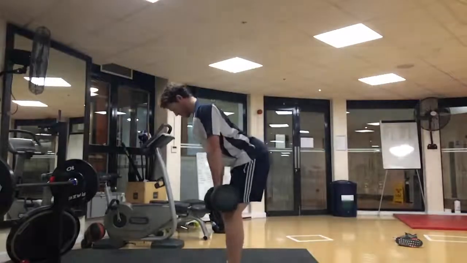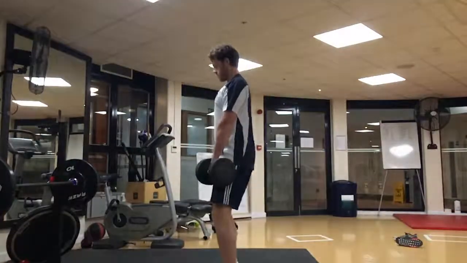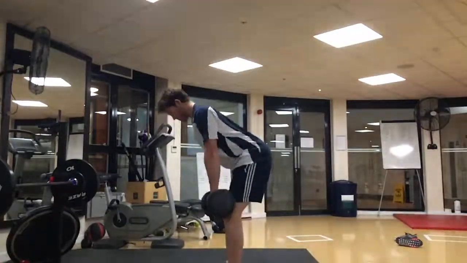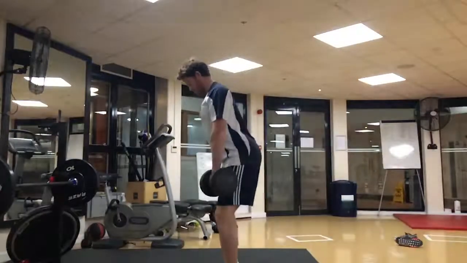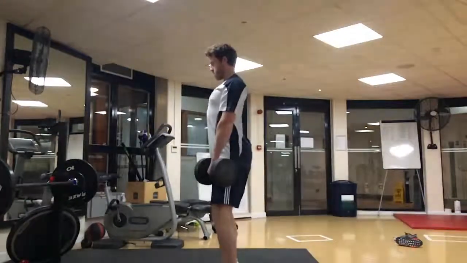In an attempt to introduce load with the athlete, this dumbbell Romanian deadlift can be used. Cues such as shoulders back or pinch the scapula help to encourage scapular retraction.